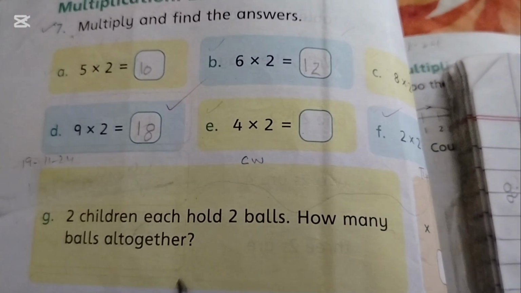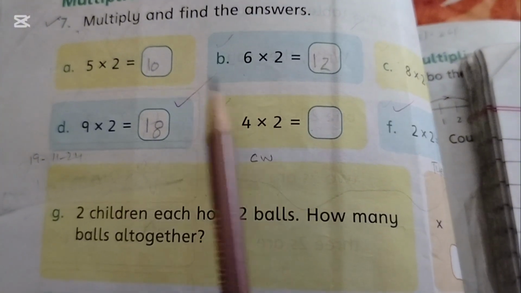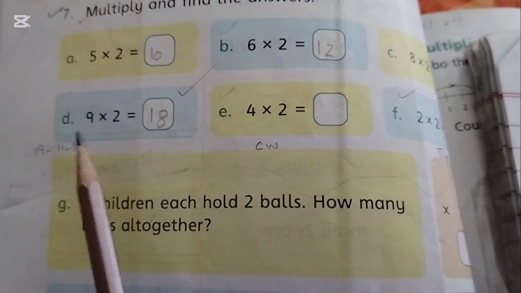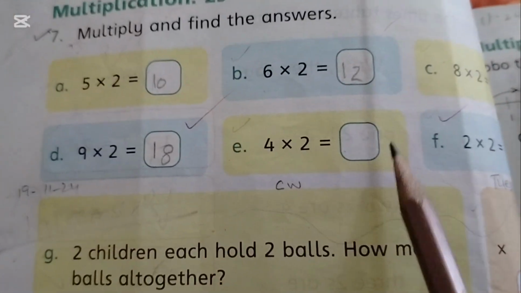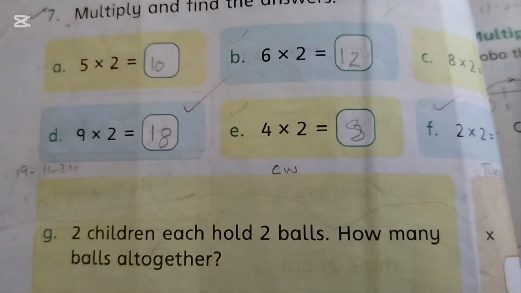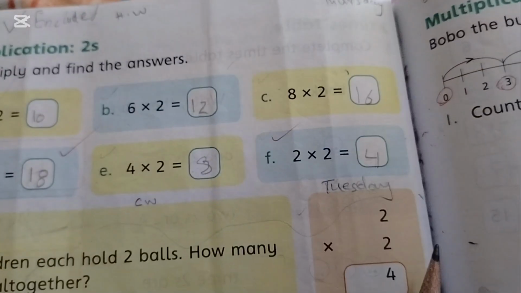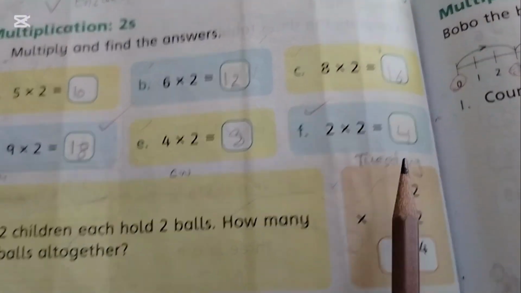The next one is the multiplication of 2s. Multiply and find out. 5 times 2 is 10, 9 times 2 is 18, 6 times 2 is 12, 4 times 2 is 8, 8 times 2 is 16, and 2 times 2 is 4.